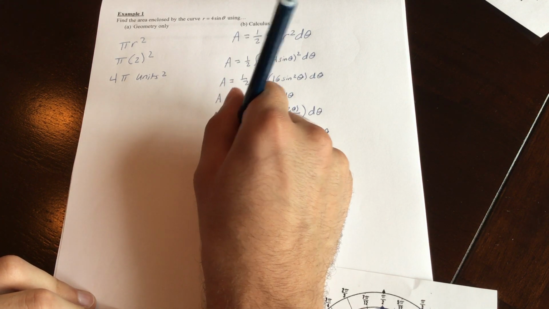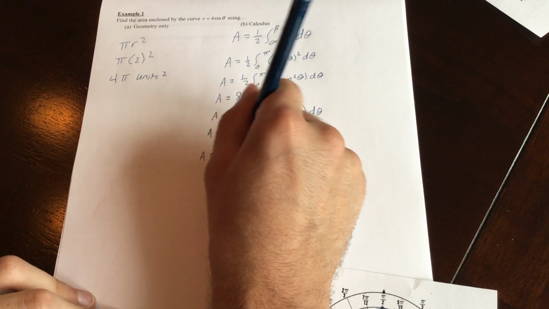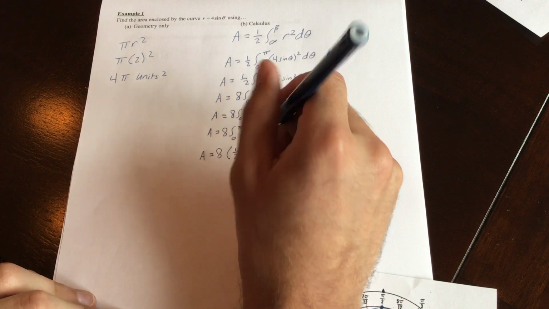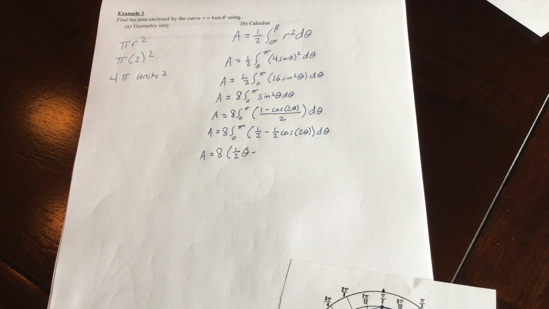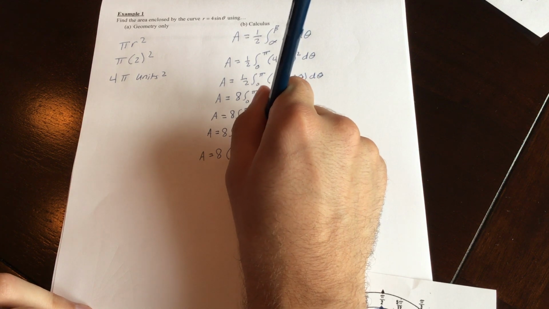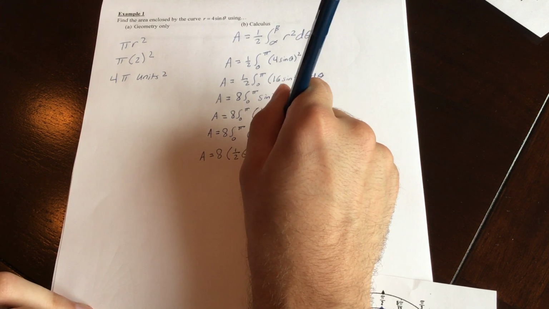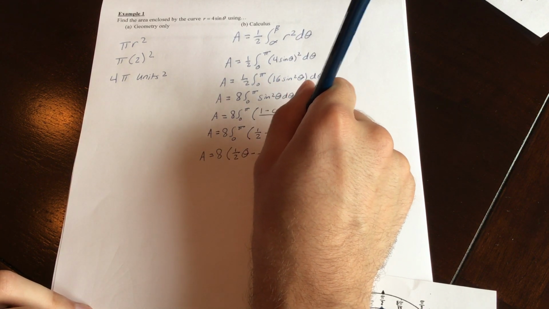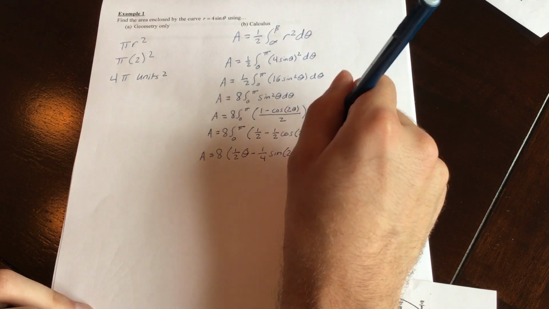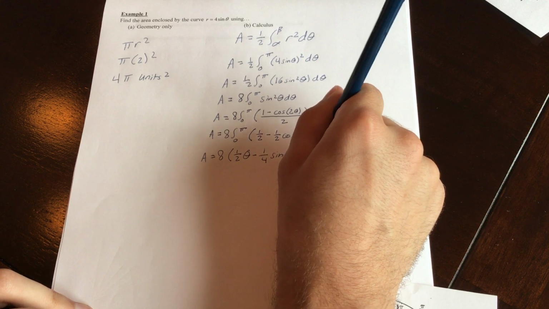So you'd have 8 times, good, 1/2 theta minus, now it's up to you if you guys want to do u substitution or kind of think it out in your head. But you should get 1/4 sine of 2 theta. Evaluating it from 0 to pi.